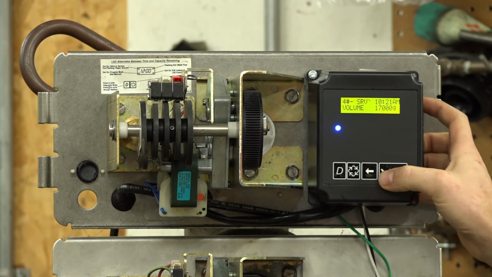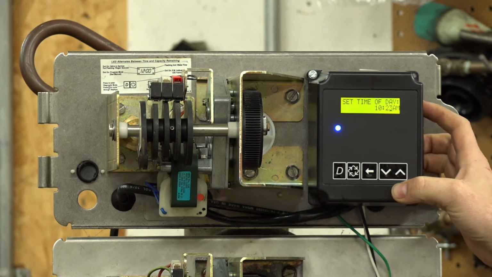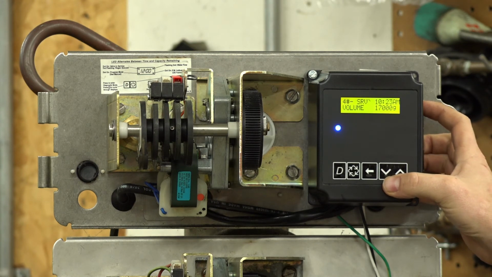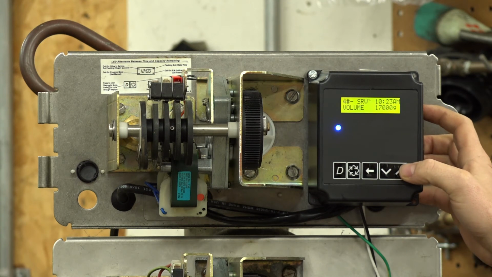The other way that you can enter the master programming, for those of you that are used to the 1201, the old Fleck way of programming, you still can enter master programming by programming the time of day to 12:01 p.m. and then pressing and holding the up and down arrows. That's how it's been since the ET timer, and they still allow you to do that.